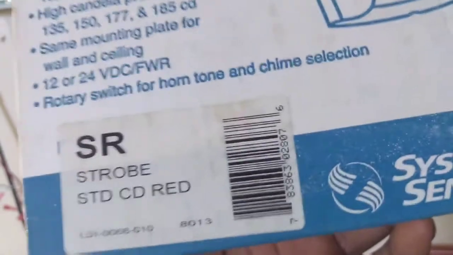I still got my Fire-Lite key. I'm definitely keeping that, and the manual that goes to my MS-2, so I can't lose that. Right here, you see this thing right here, that's my MS-2. So I had to replace that. So this is the box that came in. This is the System Sensor SR. It was new in box.